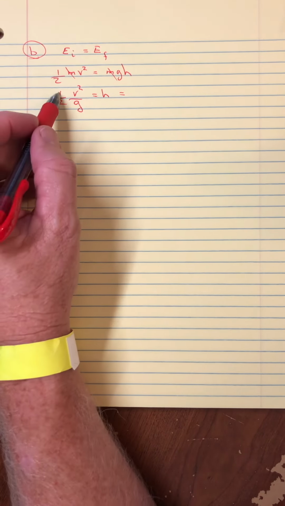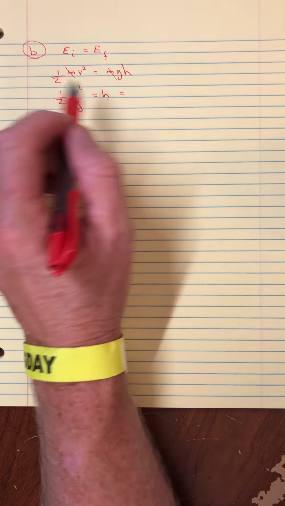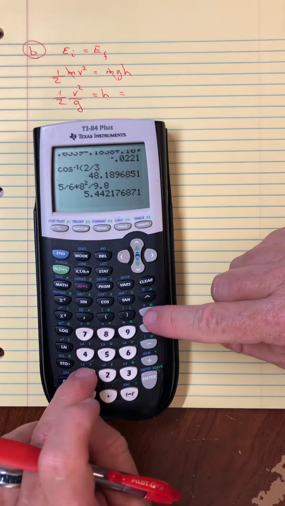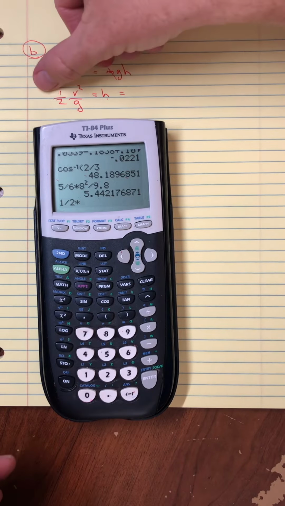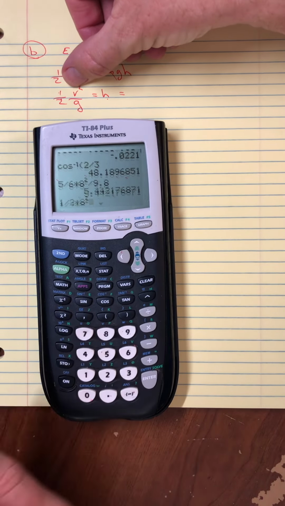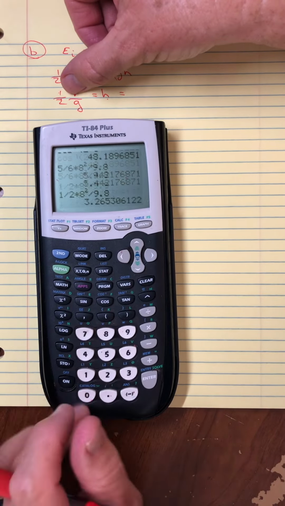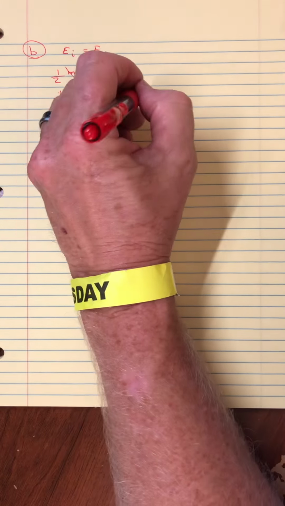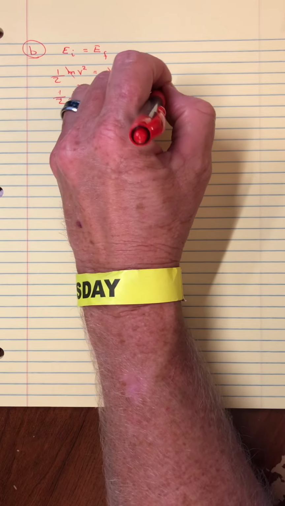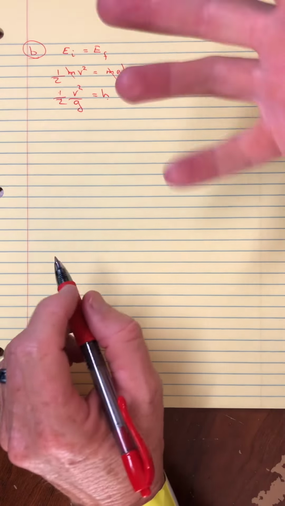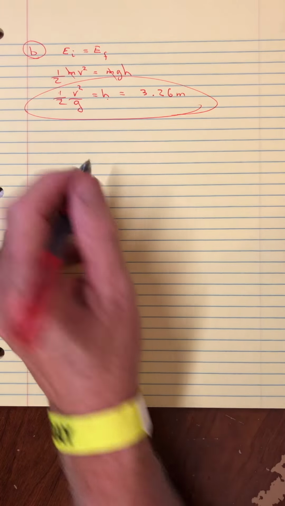But now I have a 1/2, which is why it won't be as big a number. So let me go 1 divided by 2 for the 1/2. Let me go 8 squared for the speed squared. Let me go divided by 9.8. And I get 3.26 meters. And then looking at your author's solution, we agree here on part B.